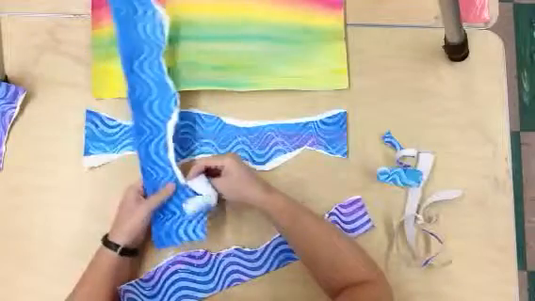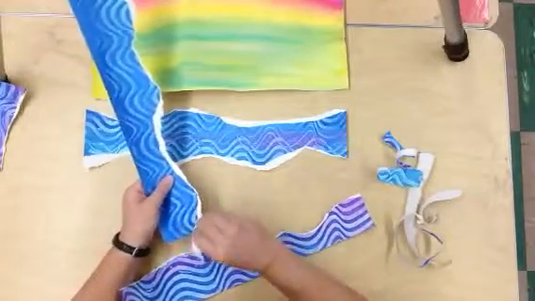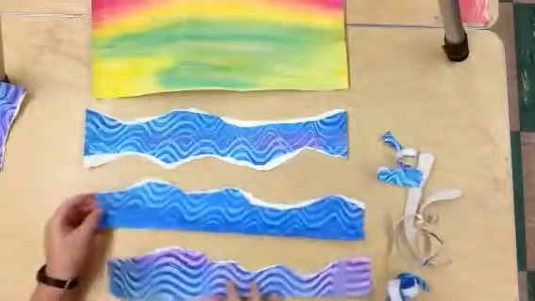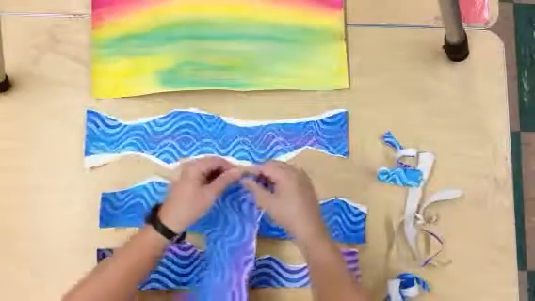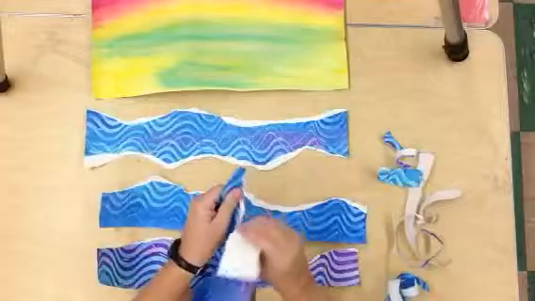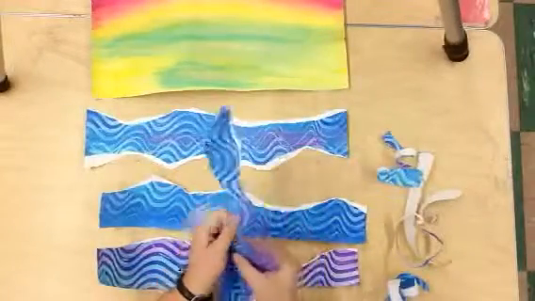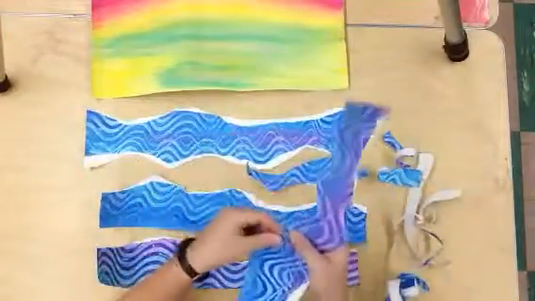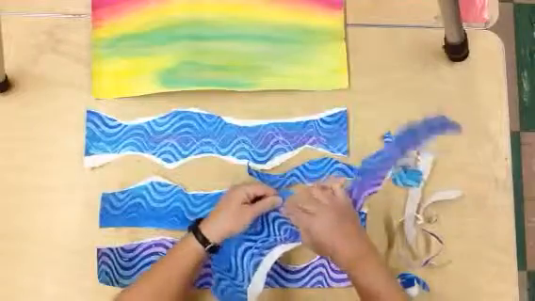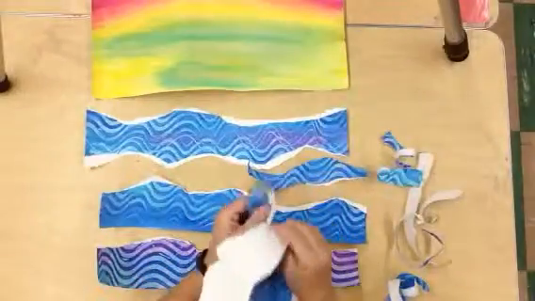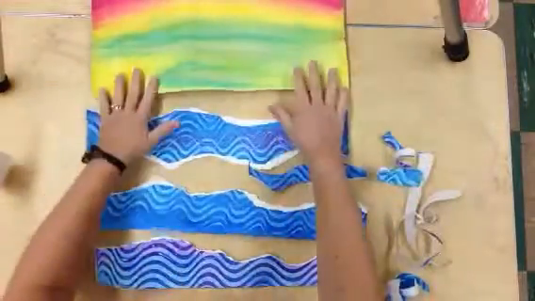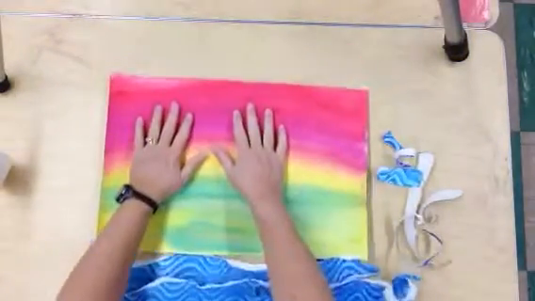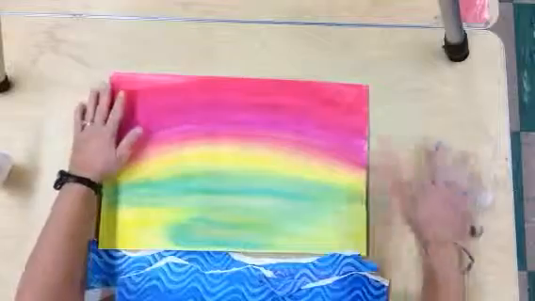Now, once I have my waves torn out, and you want at least 3 pieces. I've got another one here. I may even want to tear some smaller waves that I add on top. You're going to see what works best for you, but you've got your whole paper here to work with. And what I'm going to do is, I'm going to pull my sky paper back in.